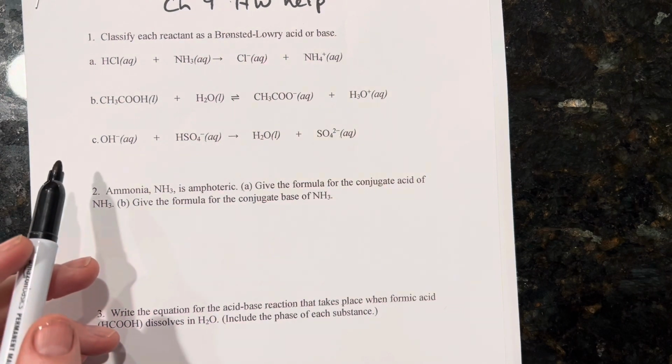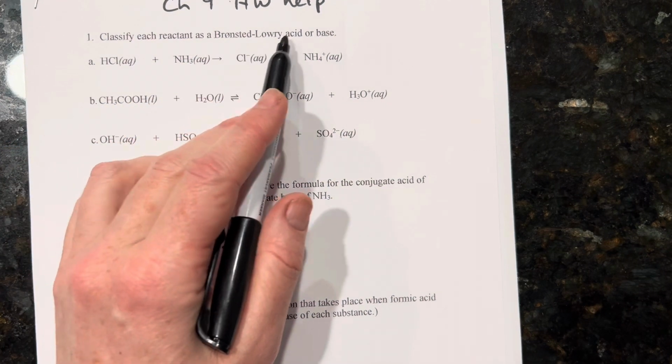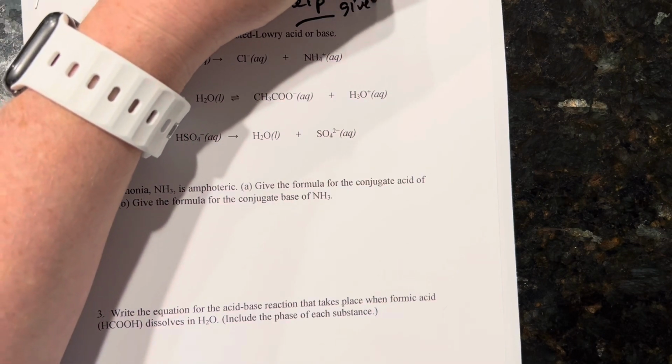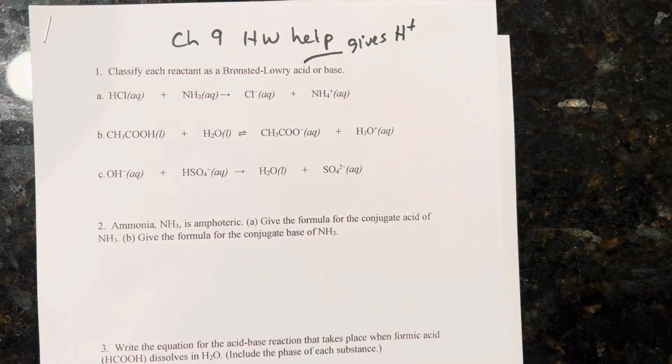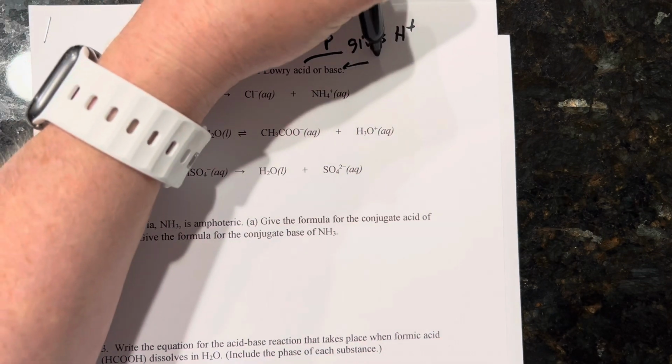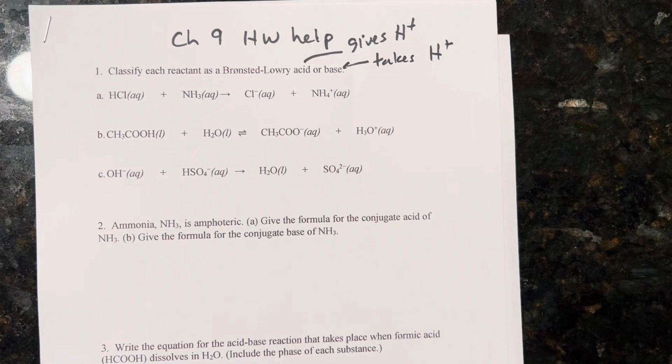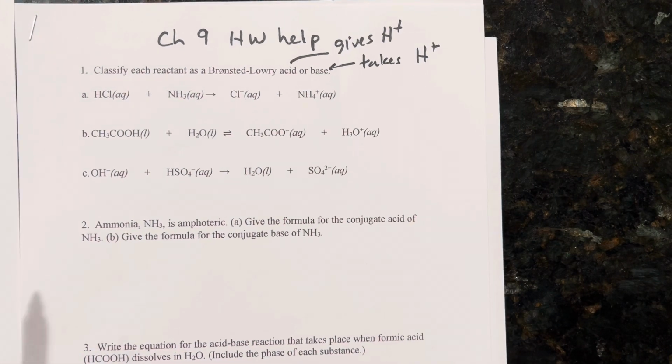All right, so let's go through each one. It says classify each as a Brønsted-Lowry acid or base. Remember, a Brønsted-Lowry acid gives an H+, and a Brønsted-Lowry base takes an H+. Okay. So all we're looking at is which species gave an H+ and which one took.